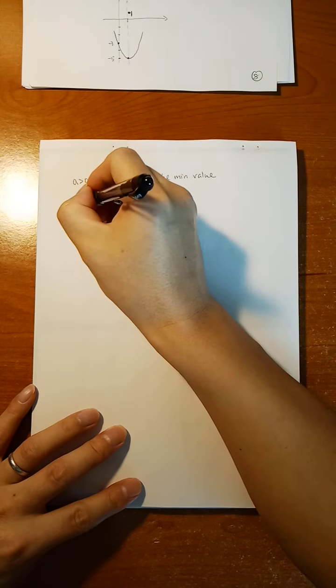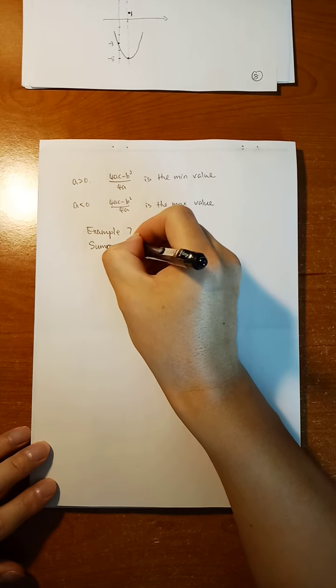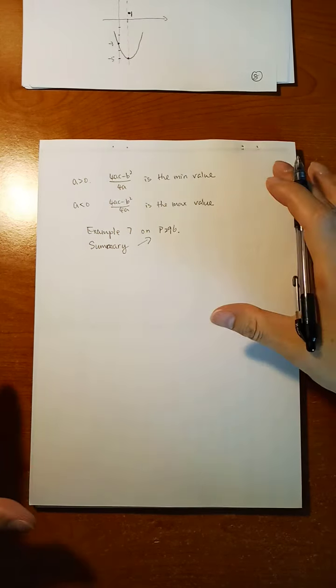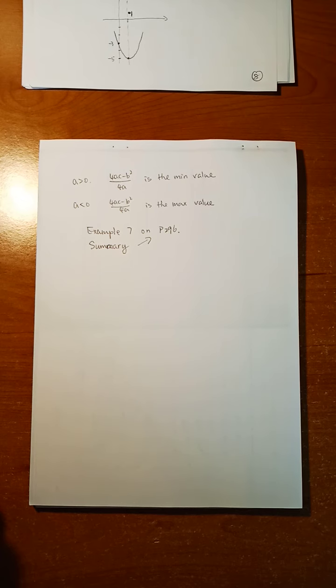And also there's a summary on the same page. This is an important page, so read it and try to understand it. If you have a question, send me an email. Okay, so we finish this video.